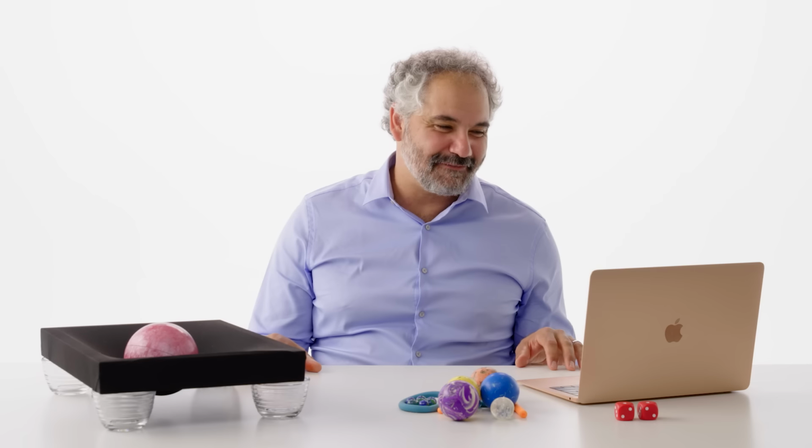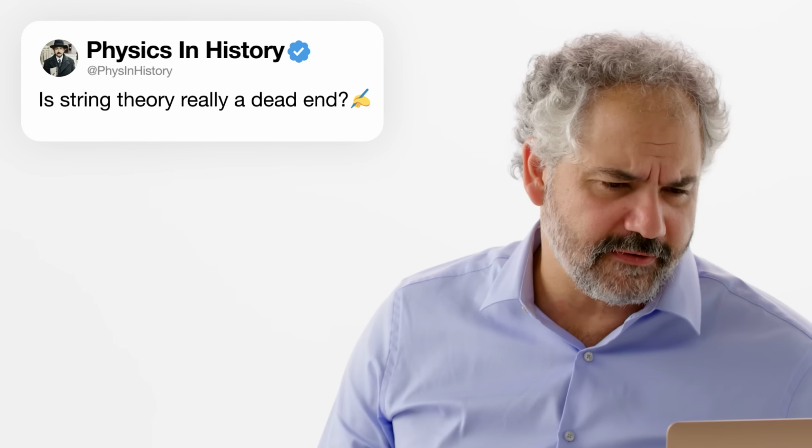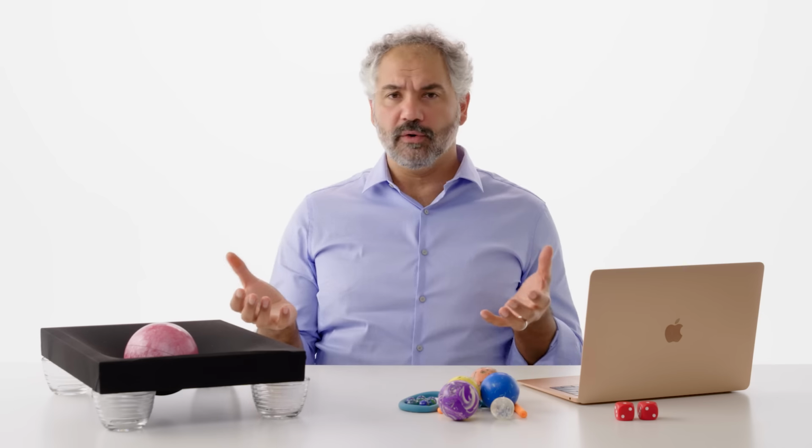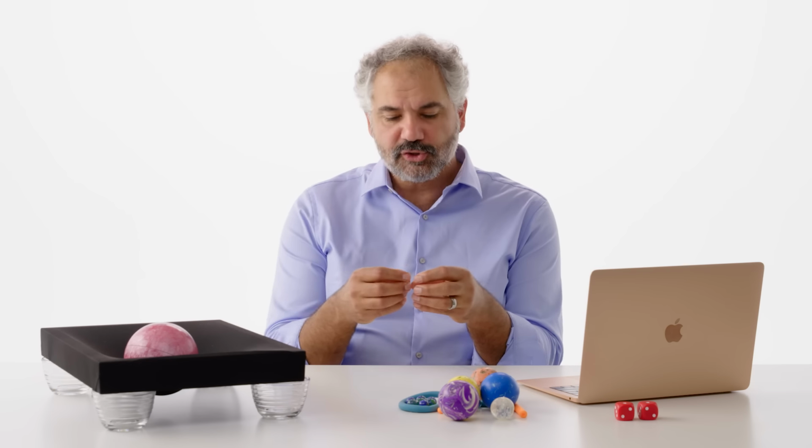At Physics in History asks, is string theory really a dead end? No. It's not a dead end. String theory is a theory that says instead of the fundamental pieces of the universe being particles, they're strings. And these strings can vibrate in different ways. You can have strings that are long, you can have strings that are in loops.